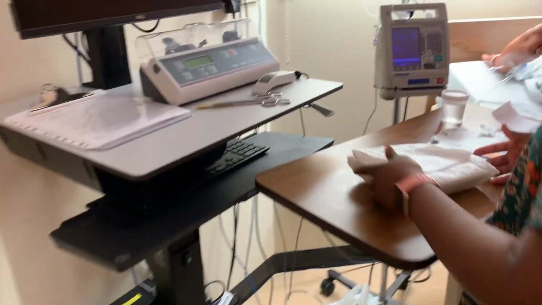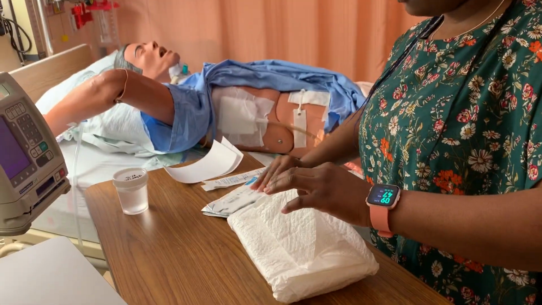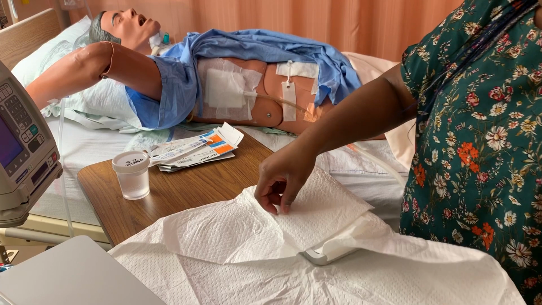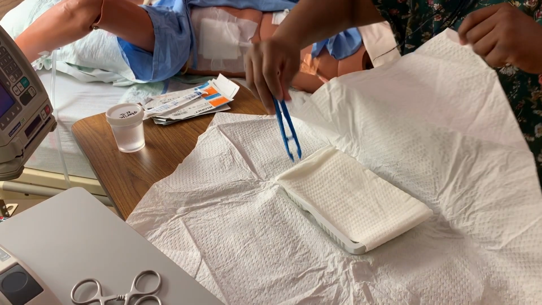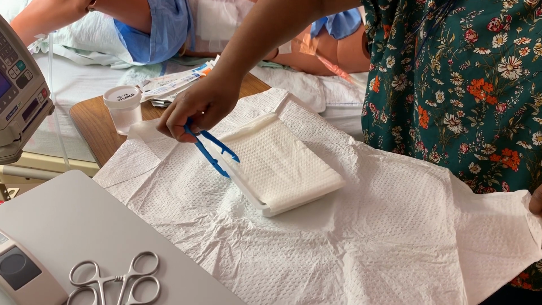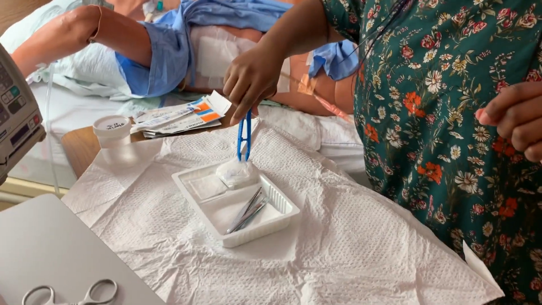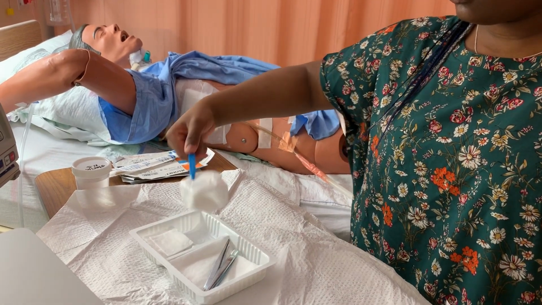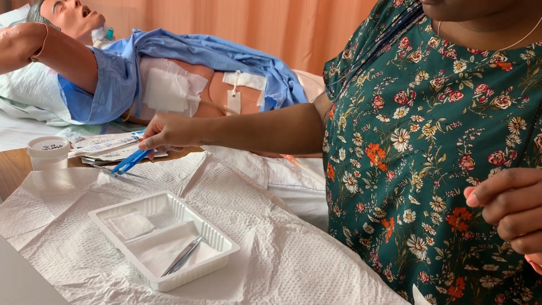So now I'm going to open up my sterile field. I'm not going to use this, I'm going to get rid of it. And I'm not going to use this, this is just my bin. I'm going to be using sterile non-touch. So I'm just going to get all my supplies ready.